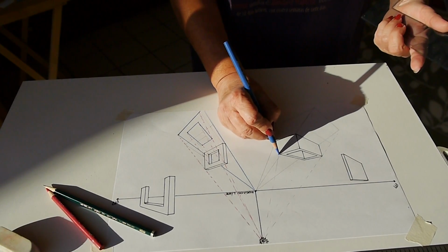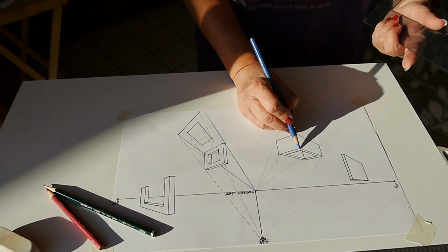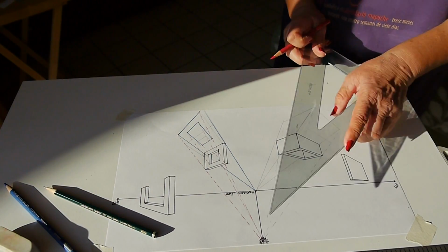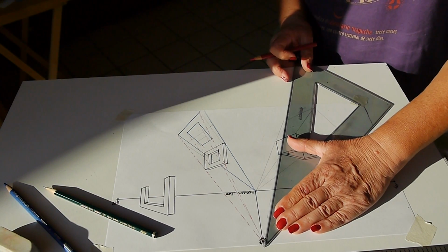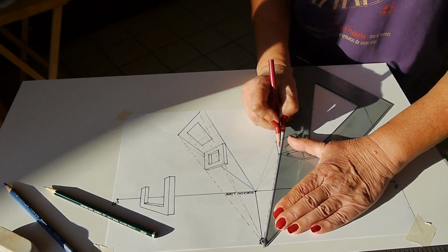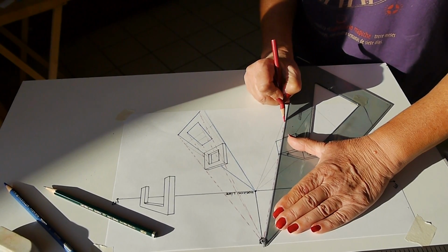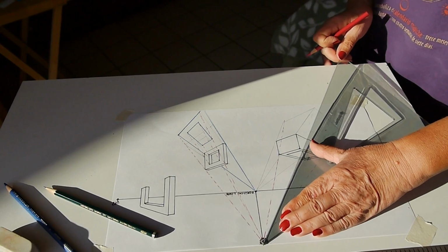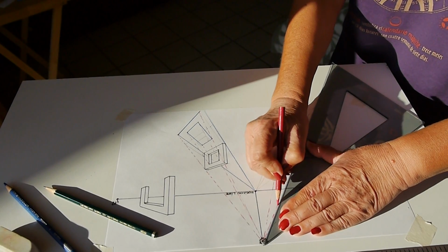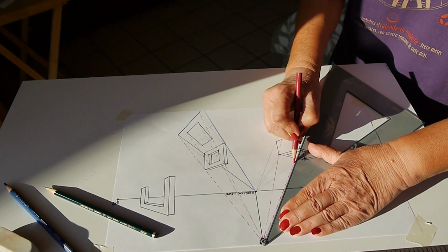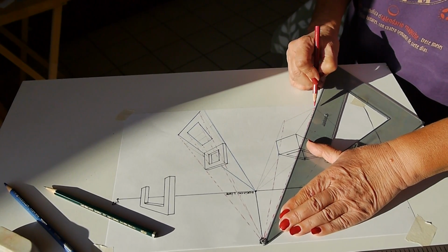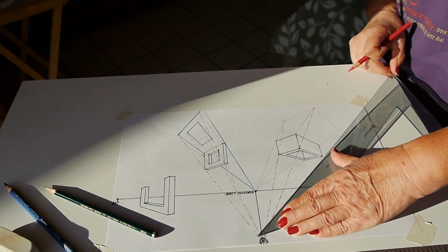So I'm going to go from this corner to the sun, from this corner to the sun, from this corner to the sun, okay? And I'm going to continue going down, passing through. So I'm going to go from there, pass through the corner, down, all the way to where I think is the floor. Then the other one, down, all the way through that corner, straight down, okay, and that corner.